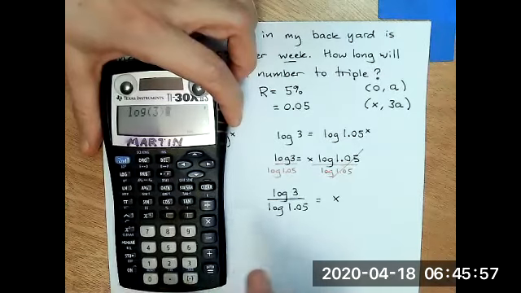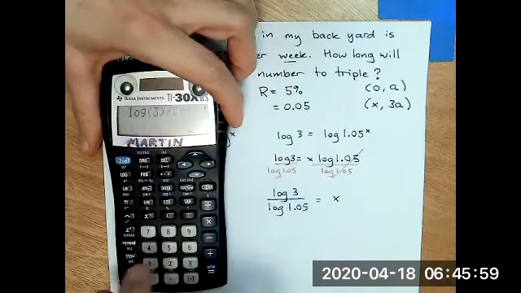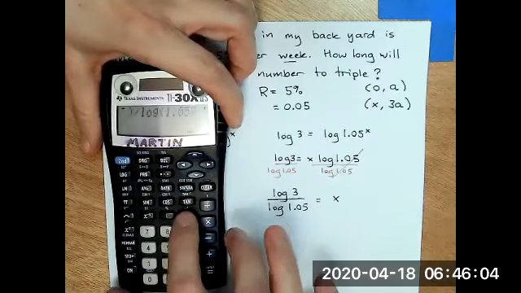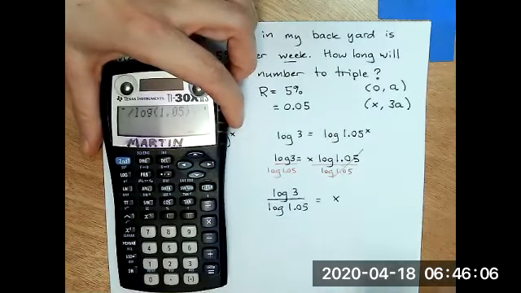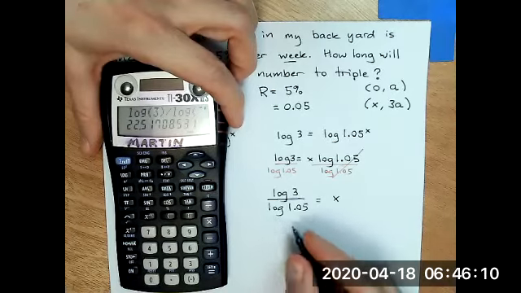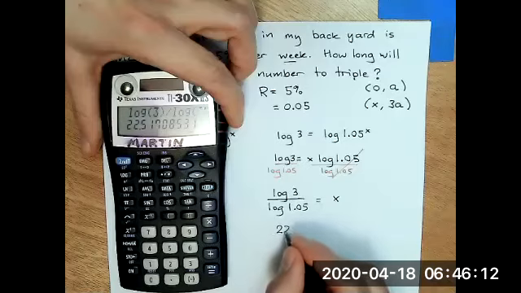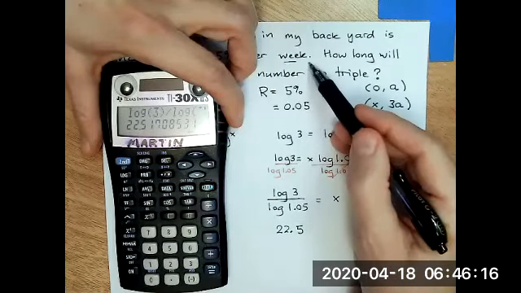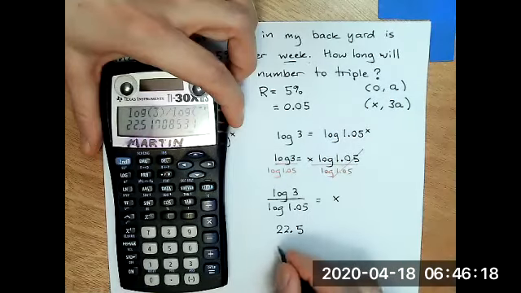So log of 3, close parentheses, divided by the log 1.05, close parentheses. I'm going to round it off at the tenths place. And my x was the number of weeks.